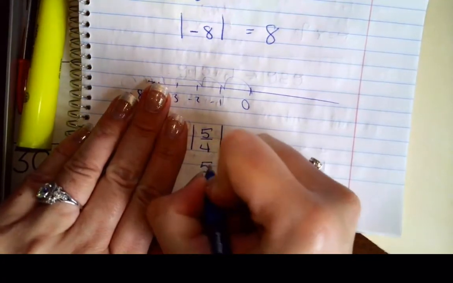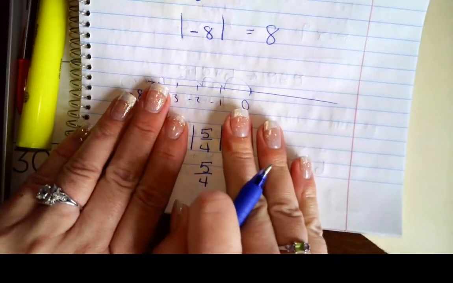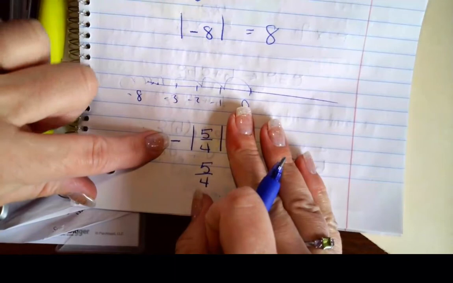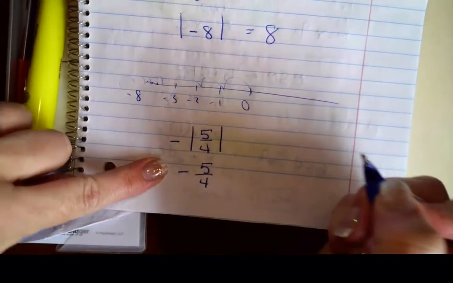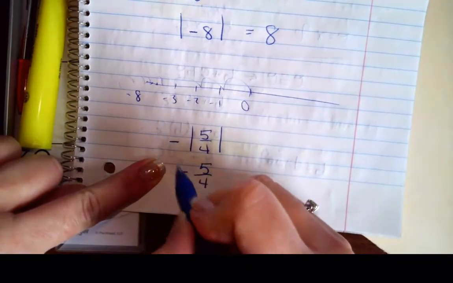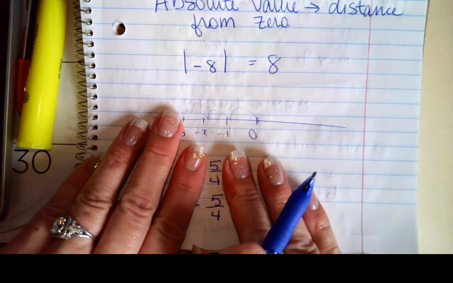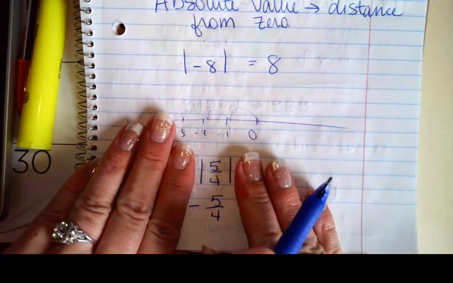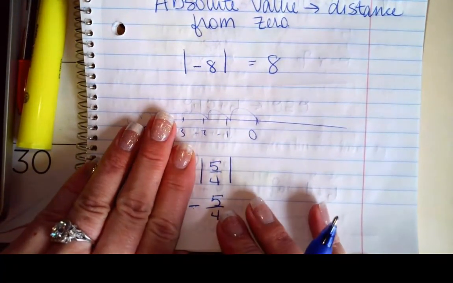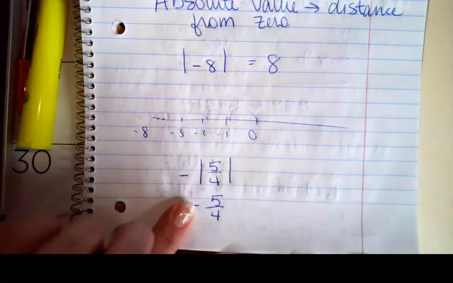That part stays positive because distance is always positive. And now I find out that this negative is coming along for the ride. The negative is right here, but I did order of operations. 5/4 stayed as a fraction. The absolute value of 5/4 is positive 5/4, but this negative is coming along for the ride.